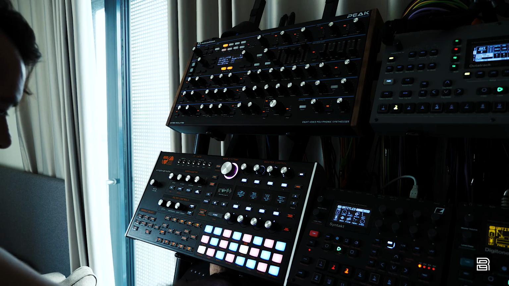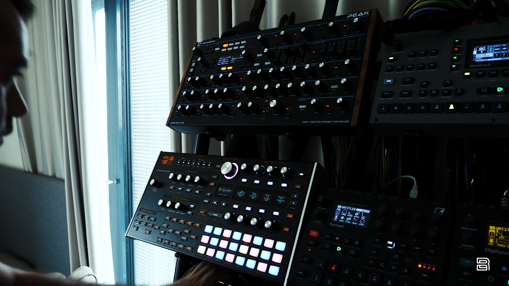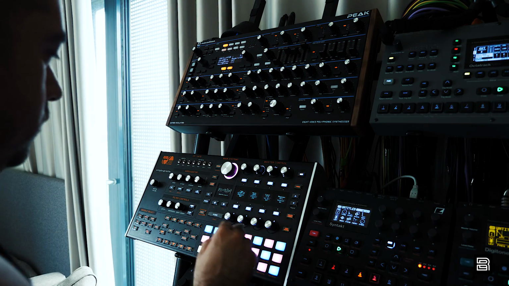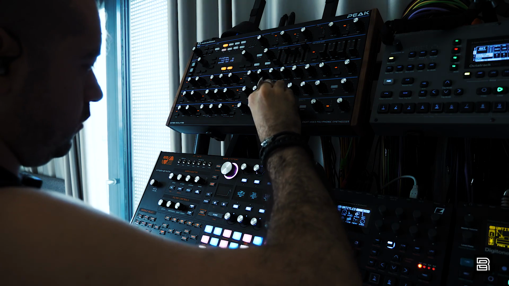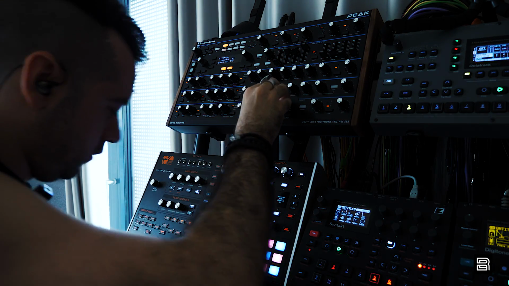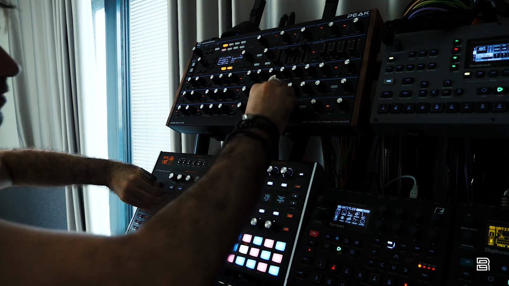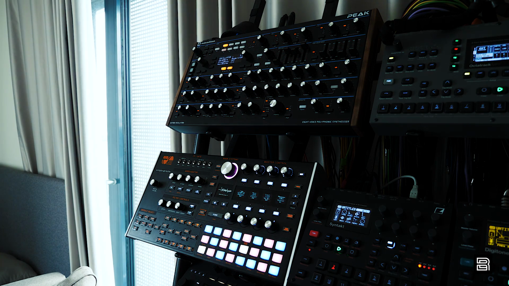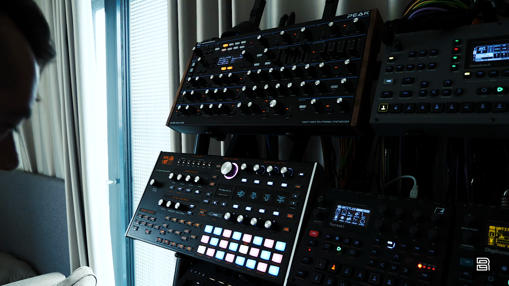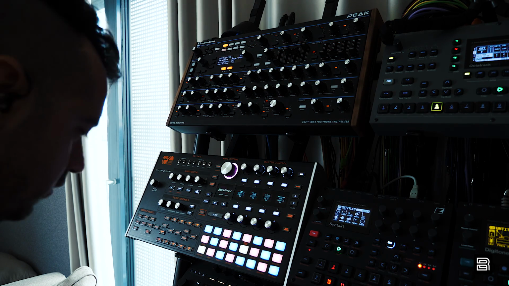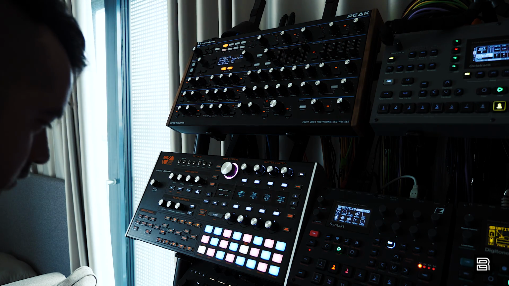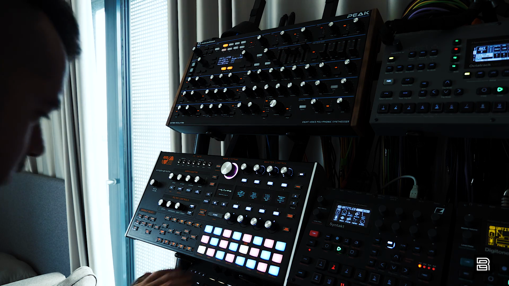Put some filter on the drums. Both these machines are so much fun, and how fucking extreme is this? Yes!